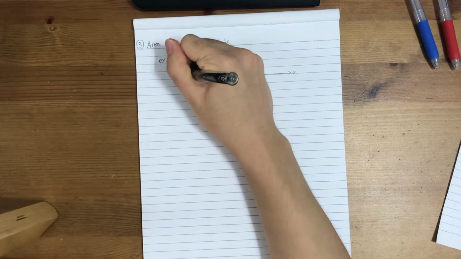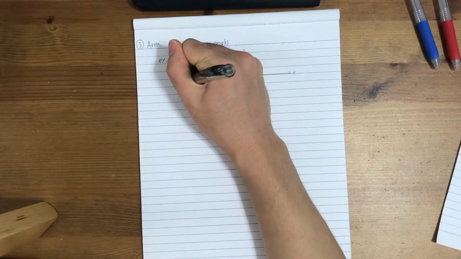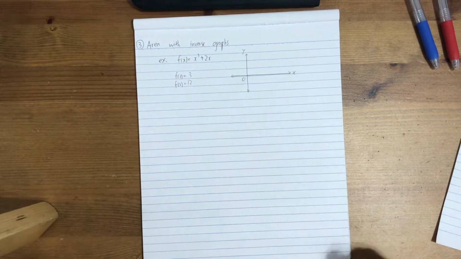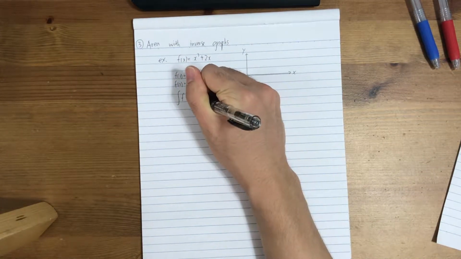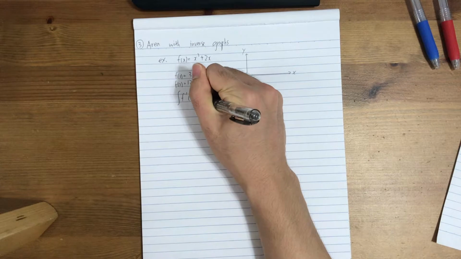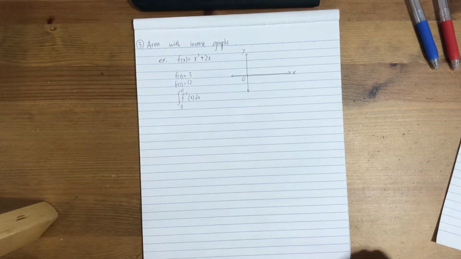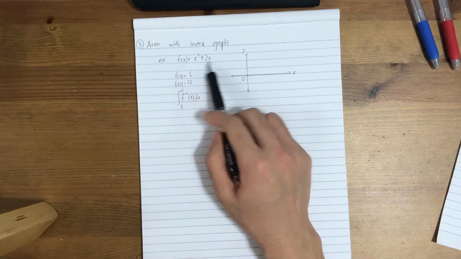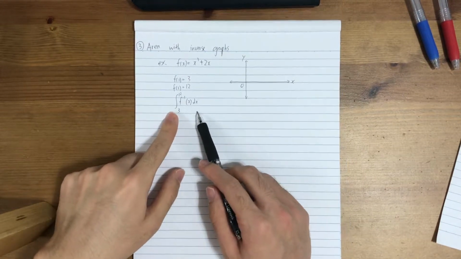Let's see. So f(1) equals 3 and f(2) equals 12, right? So let's say you have to find the inverse from 3 to 12, let's say. Then again, as I said, it's impossible to find the equation of the inverse. So how can we find the value for this?